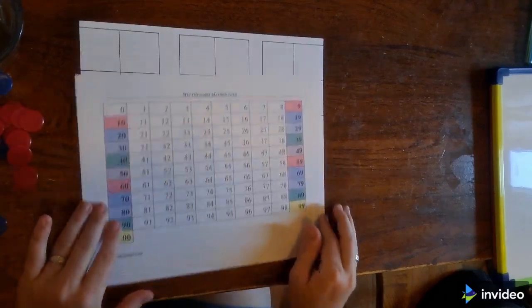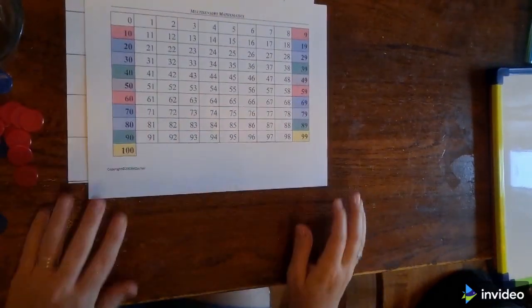So this is what going to the 10 is about. There's a good article about it if you want to learn more.